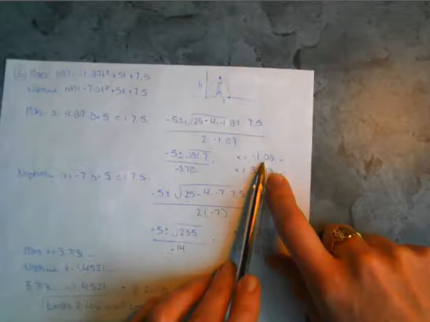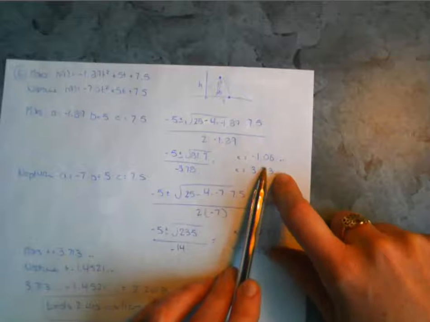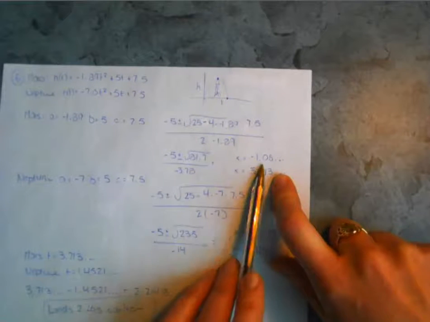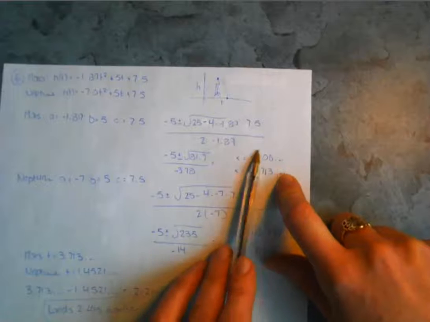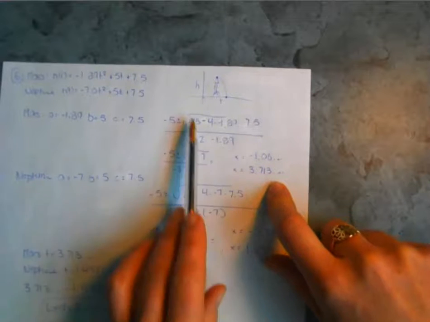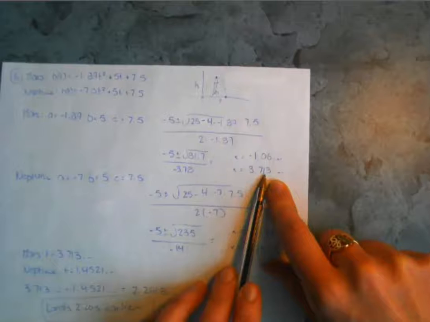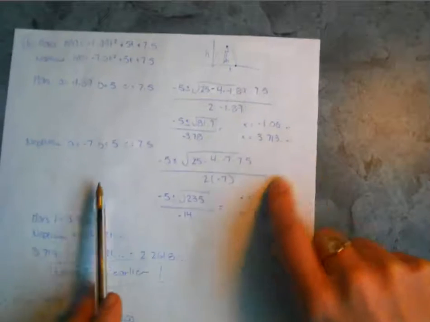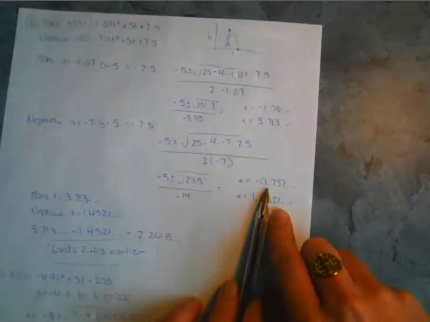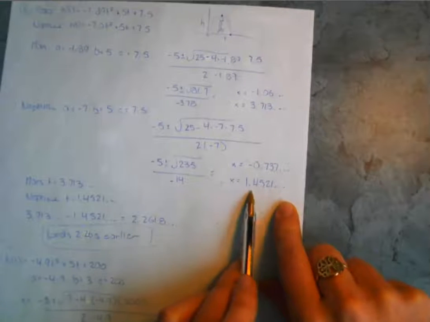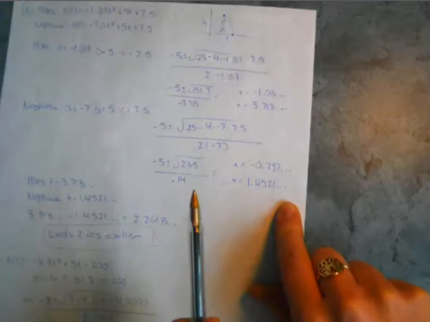So with these types of questions, you always need to think about what would make sense here. Because there's no such thing as negative time, this is obviously not going to be correct. So the time that it will take for the ball to fall on Mars is going to be 3.713, some other decimal seconds. And on Neptune, there was a negative value, but we can eliminate that one. So it's going to be 1.45 something seconds.